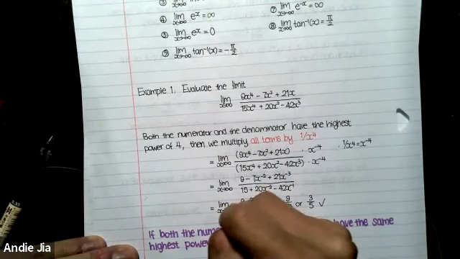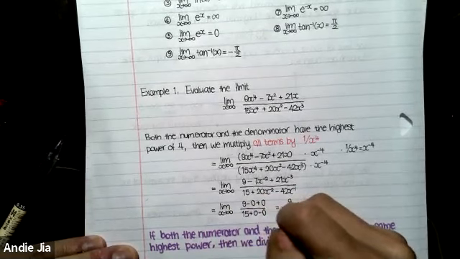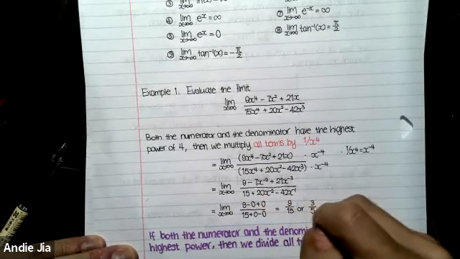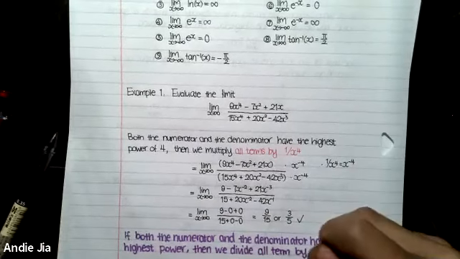We divide all terms by the highest power.